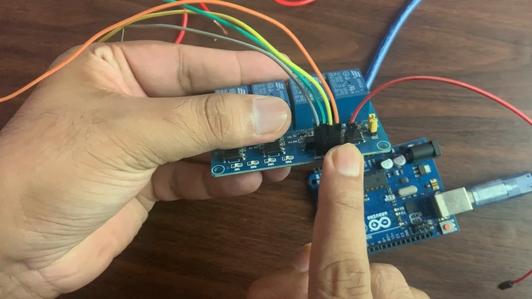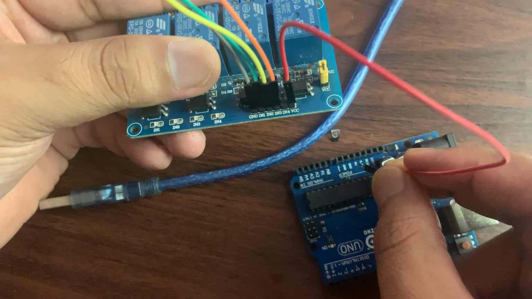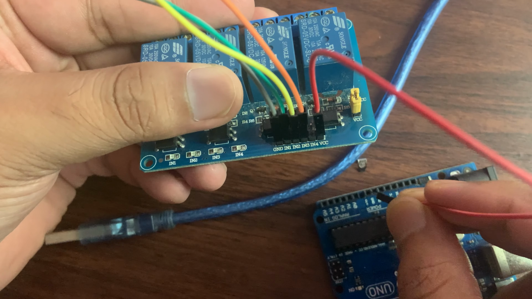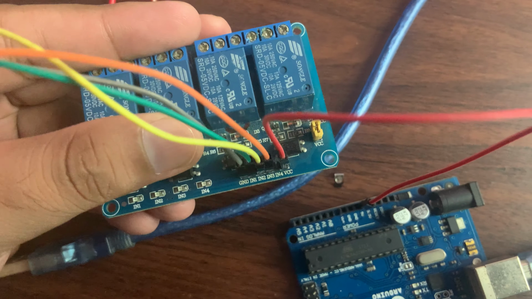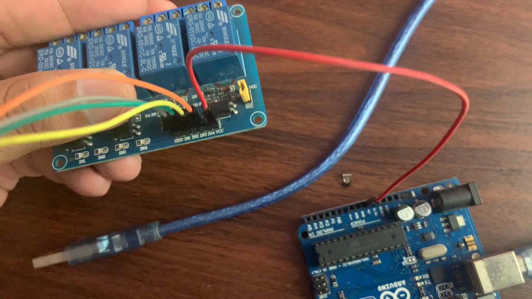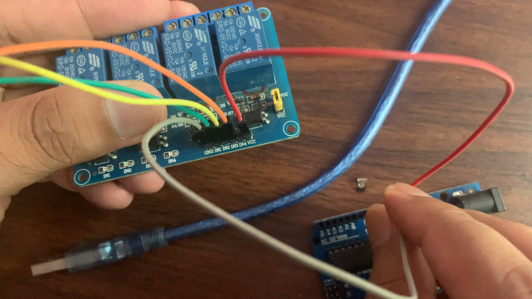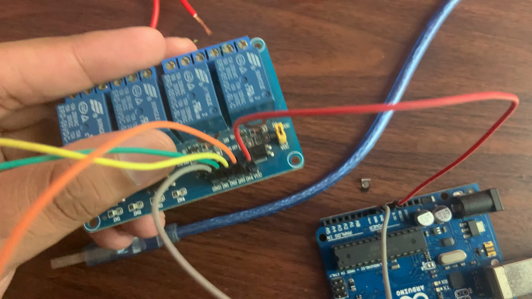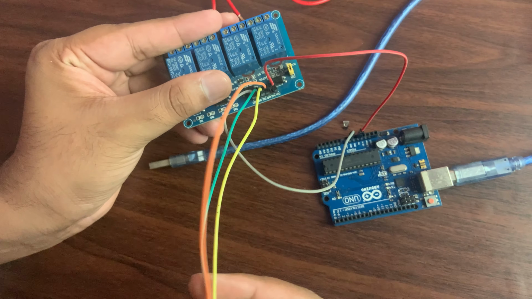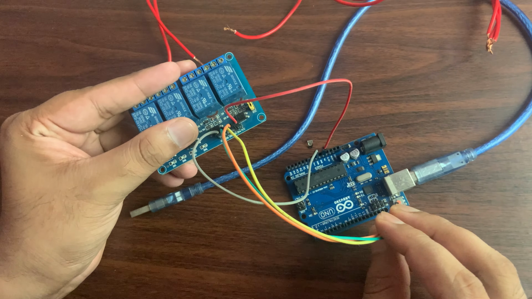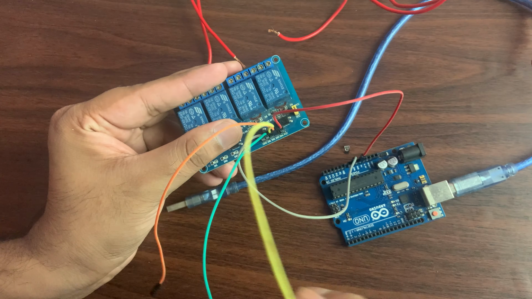Okay guys, you can see now this VCC will be connected with the Arduino VCC, so the 5 volt basically. This is ground and this is 5 volt, and the ground will be connected with the ground of Arduino. In the code I have written 3, you can connect with any pin, any GPIO, and the same you can configure in that interface.